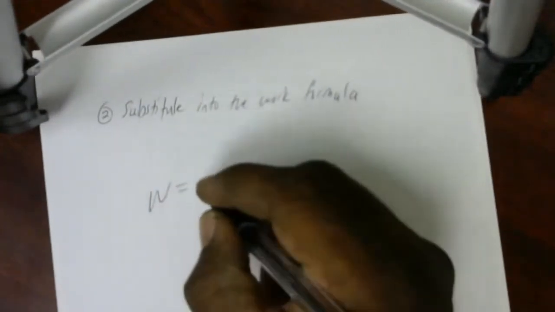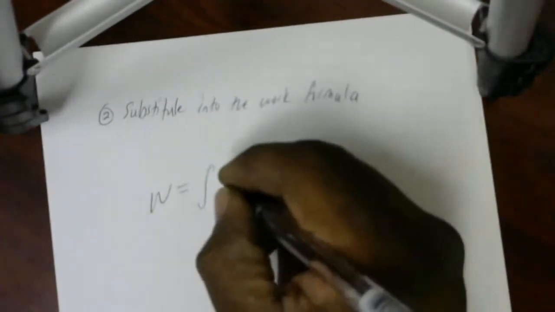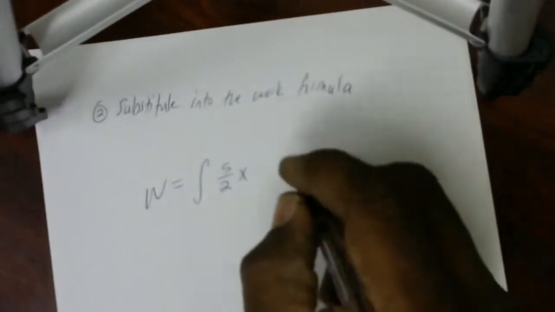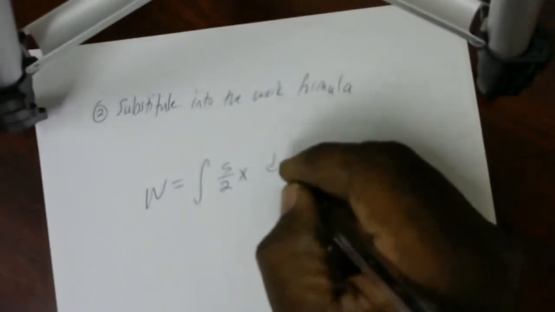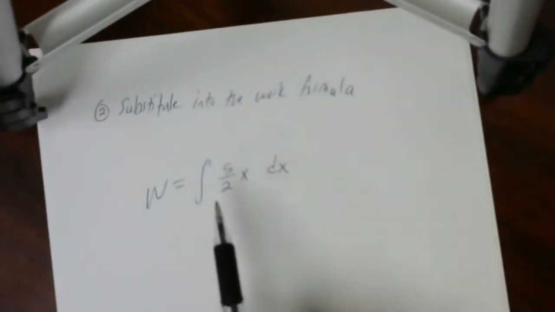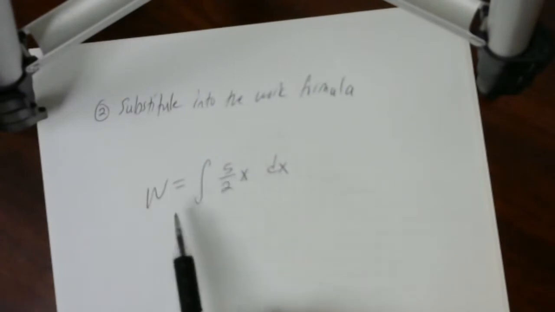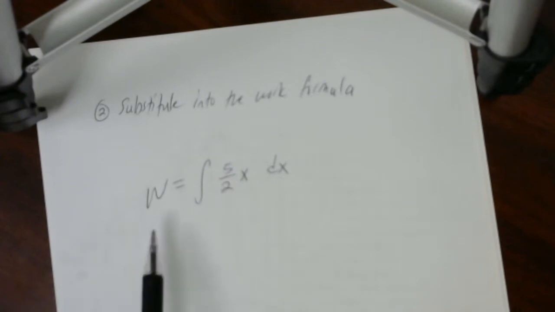So work is equal to the integral of 5 halves x dx. This is our force equation. So what are our limits?